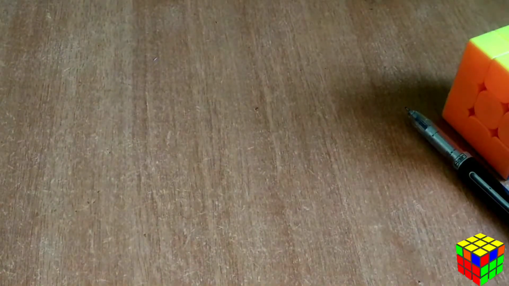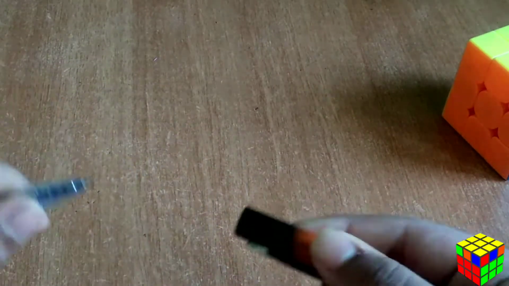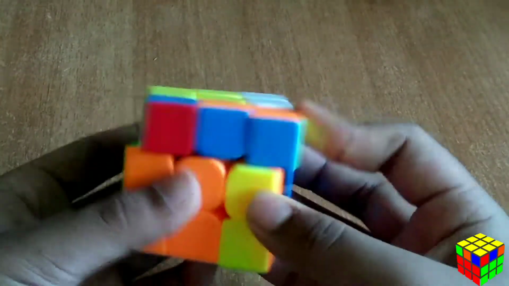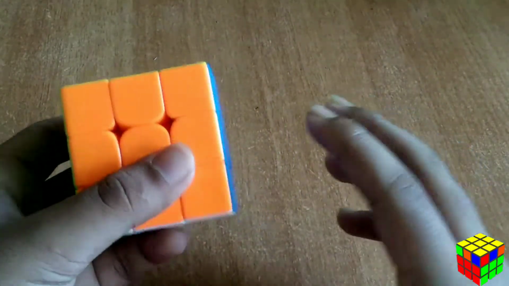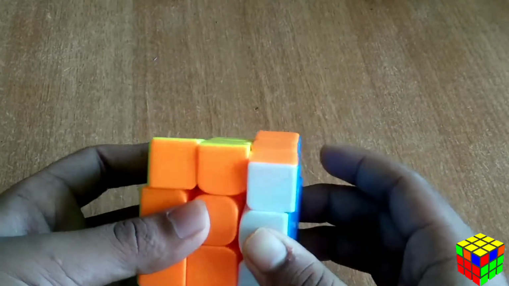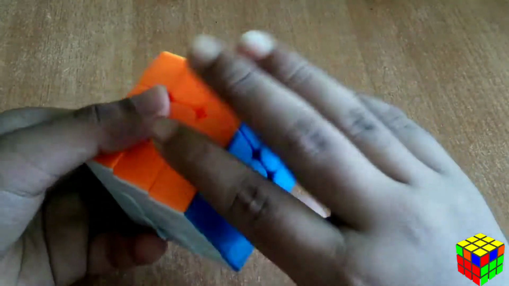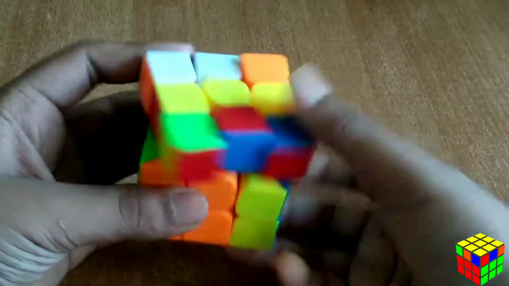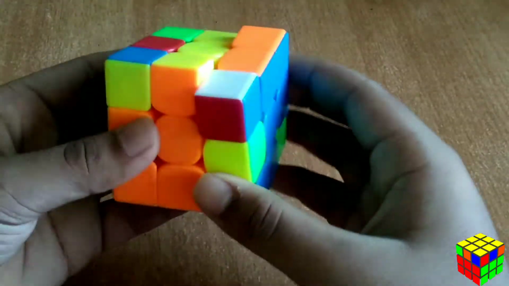So let me keep this copy aside. Let me keep this pen aside. Okay. So I'm teaching you the beginner's F2L. Beginner F2L may be a little bit faster than the advanced F2L in the beginning. But let me show an advanced F2L case.